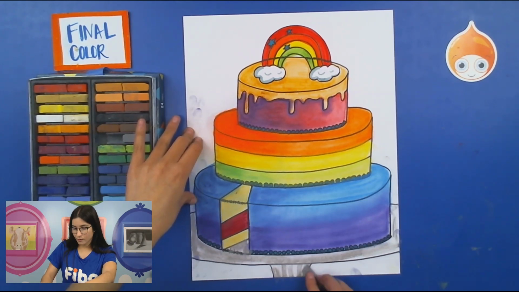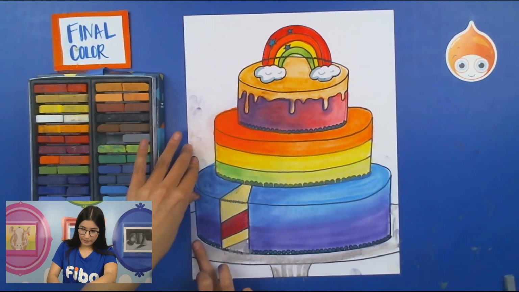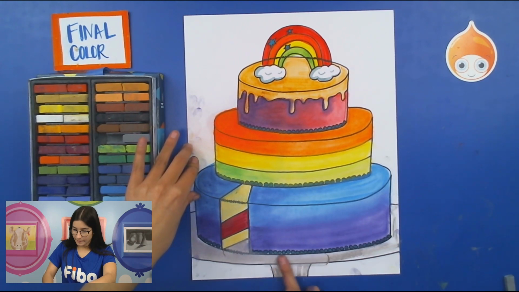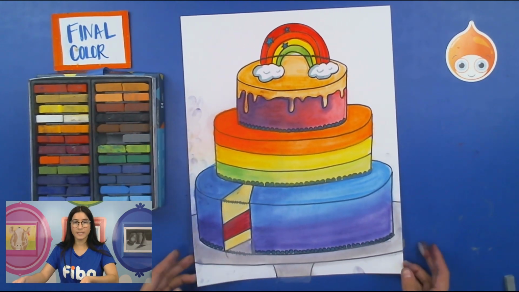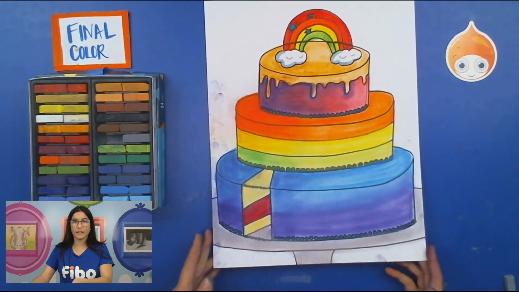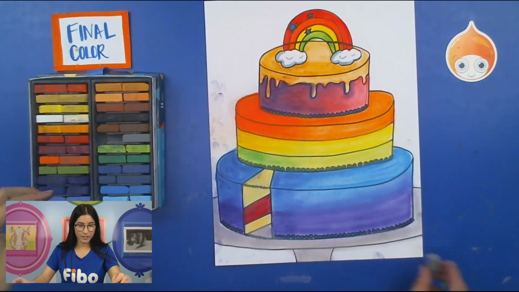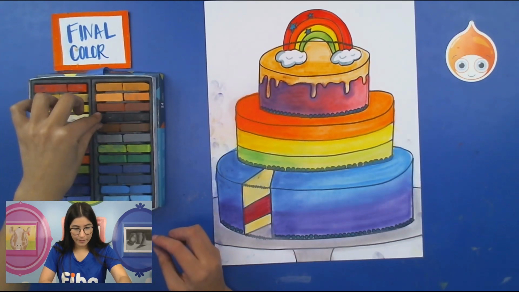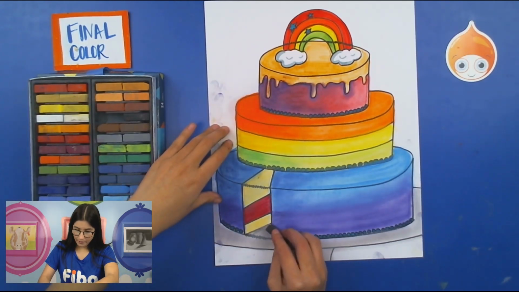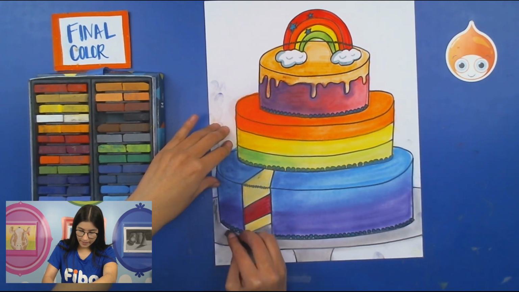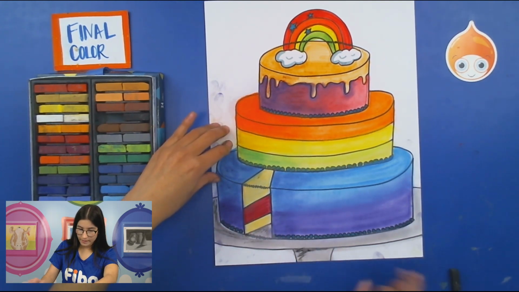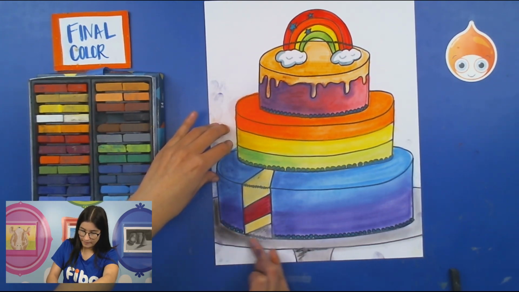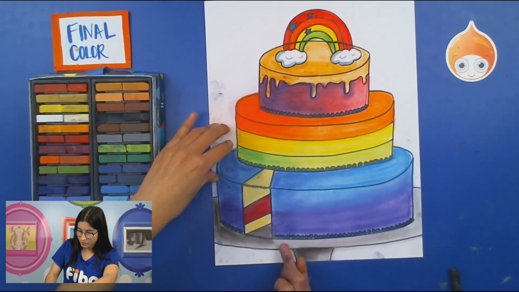Don't forget the pedestal if you have one. Then you can also blend that in. And you don't want to forget a shadow. You want to keep that shadow consistent. So if you added shading on the left side of your cake, you want to add shading to the left side of your platter or plate. I'm using a little bit of black, since I added gray for my plate. Just a little bit. I don't want it to be too dark. Get a little shadow there, and where the leg is on the pedestal.